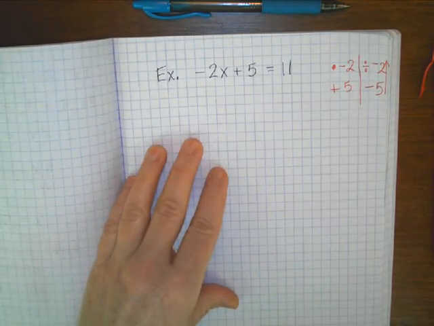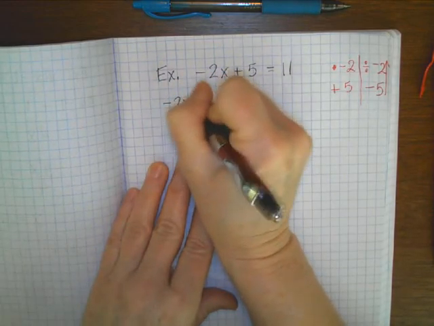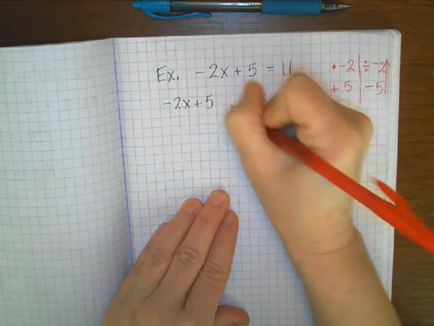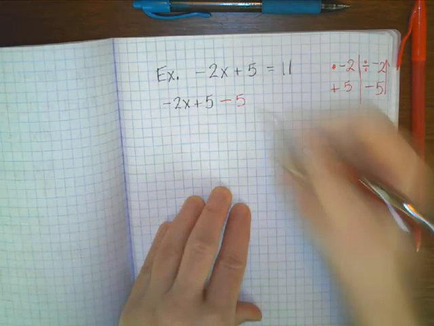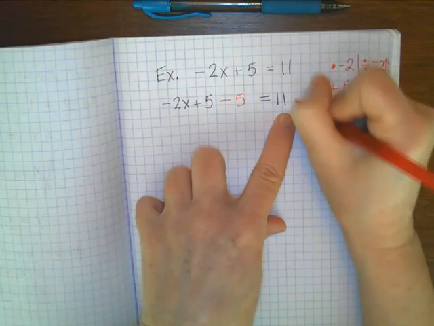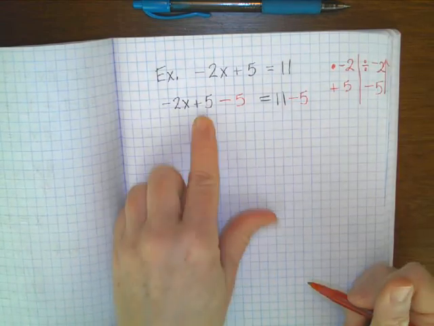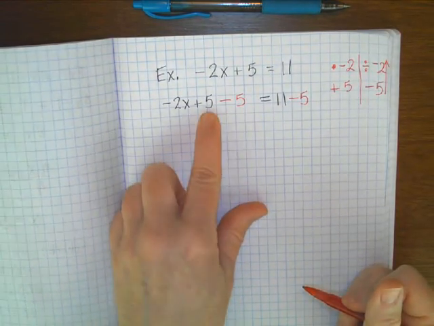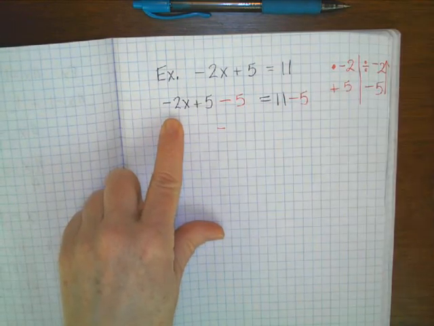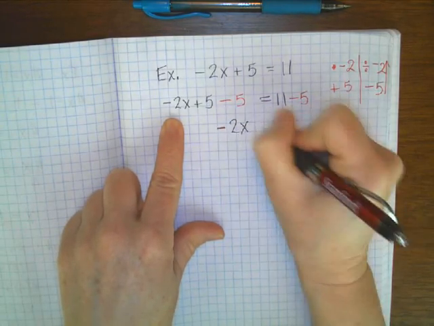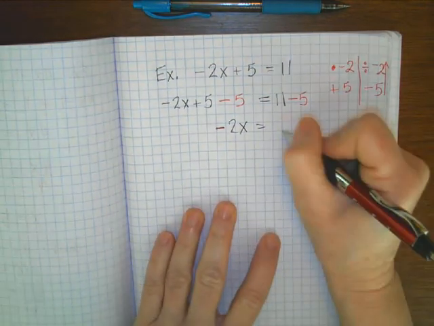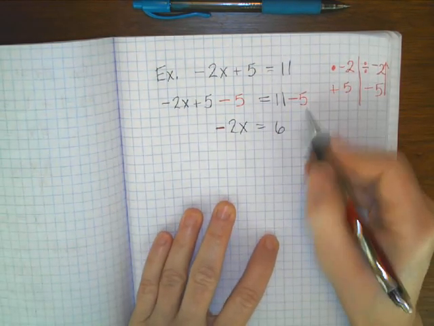Okay? So I have negative 2x plus 5. What am I going to do first? I'm going to do the minus 5. So minus 5. And I have to do the exact same thing to the right side. Minus 5 here. I have to minus 5 here. 5 minus 5 is 0. 5 menos 5 es 0. So no más 5. Solamente negativo 2x. I only have negative 2x left. And here, 11 minus 5 is 6. Okay, 11 menos 5 está 6.